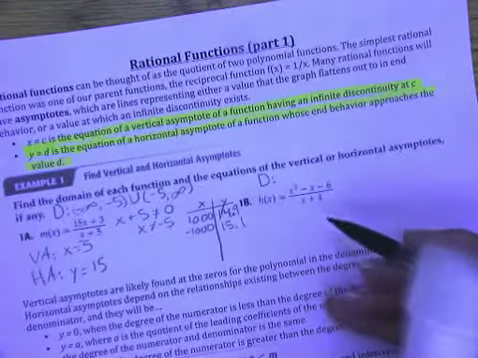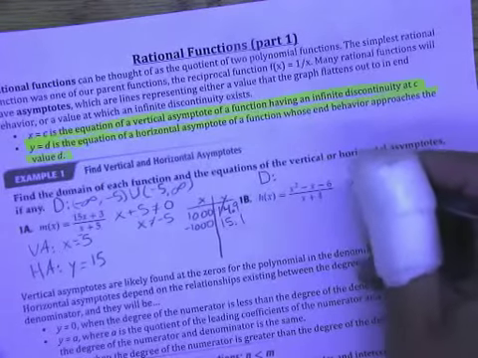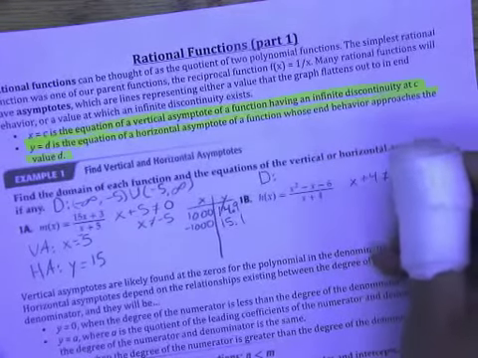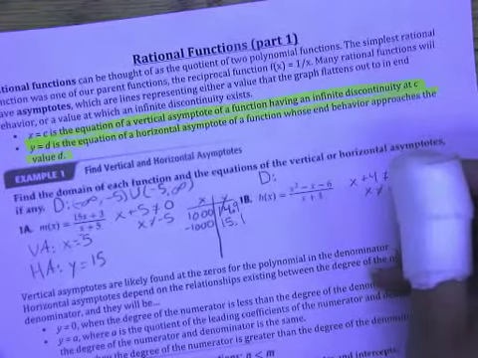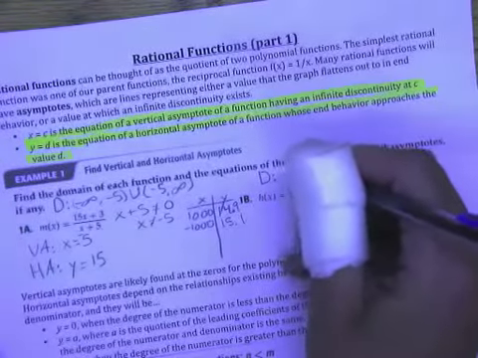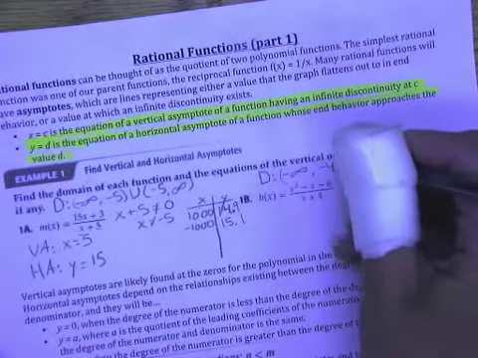Next example, same process. Let's start with the domain. Uh-oh, in order to figure out my domain, I've got to figure out what x isn't allowed to equal. So x plus 4 is not allowed to equal 0, so that means x can't equal negative 4.